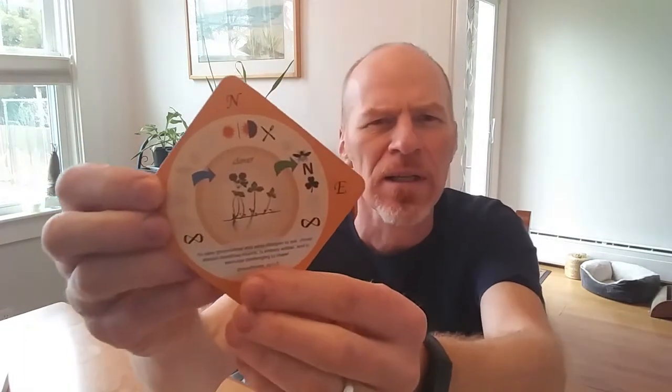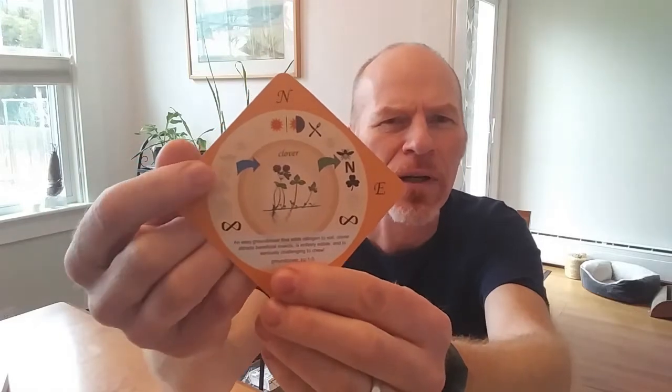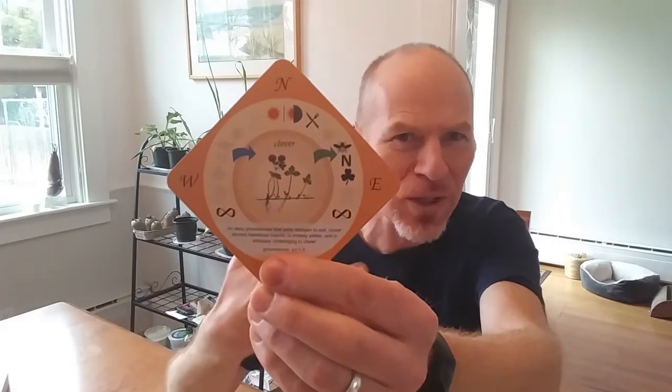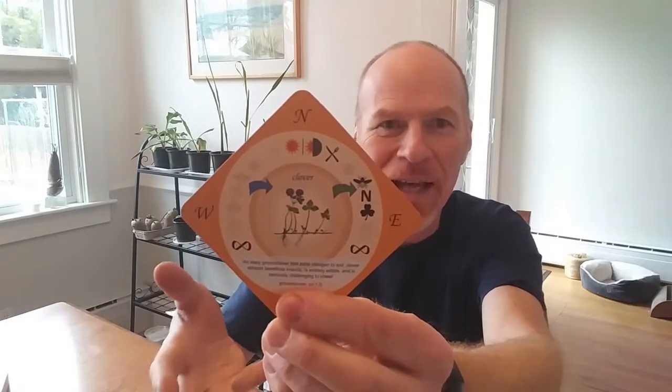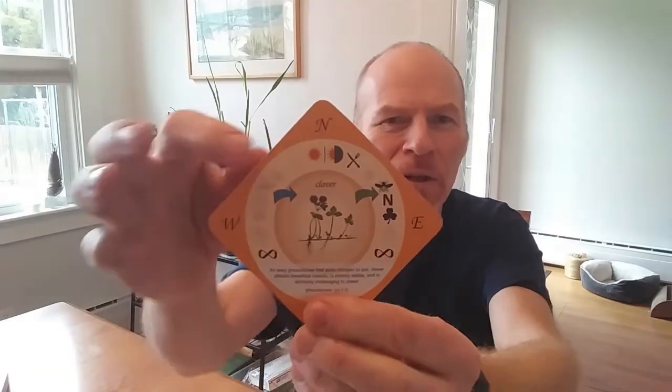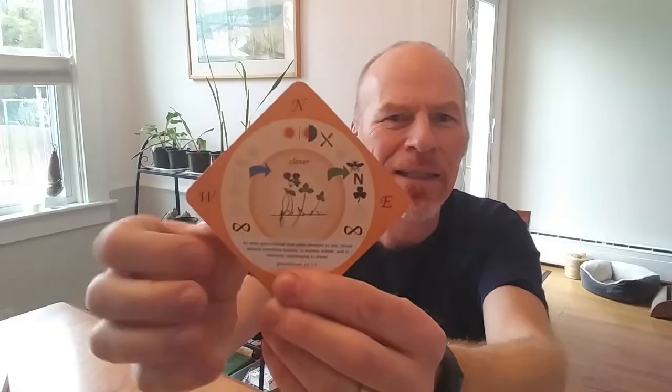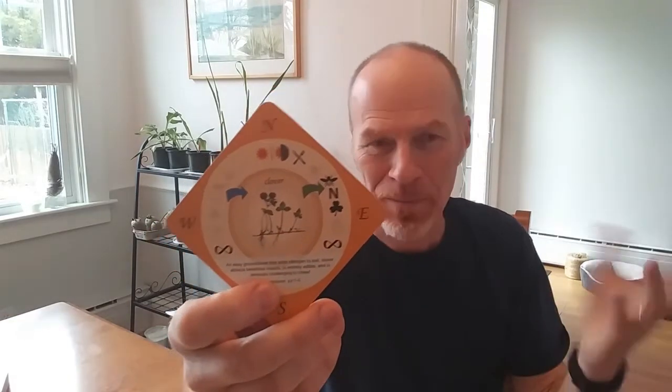Now, take another card here. This is the clover card. You can see the clover card really doesn't require you to do much for it. In fact, clover will just drop into your landscape and plant itself without you doing almost anything. So the inputs are relatively nil from your perspective. Obviously, the clover needs some water, but you don't necessarily need to add that in many landscapes.